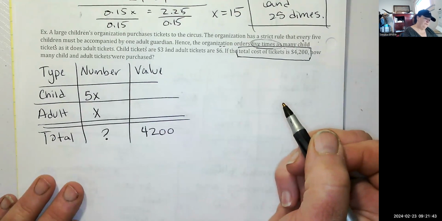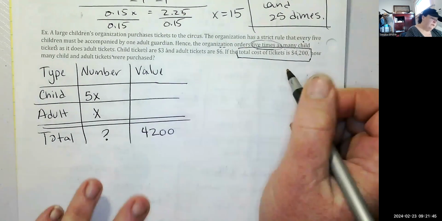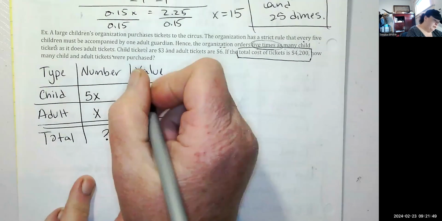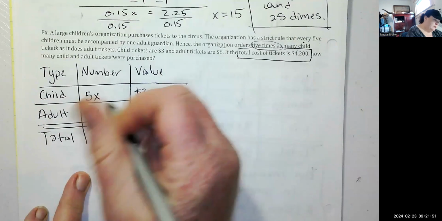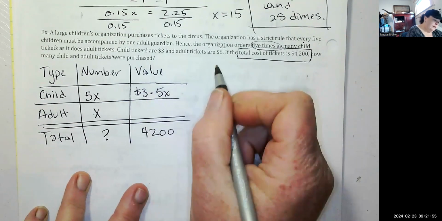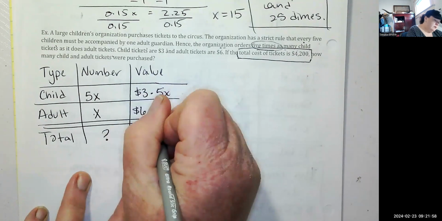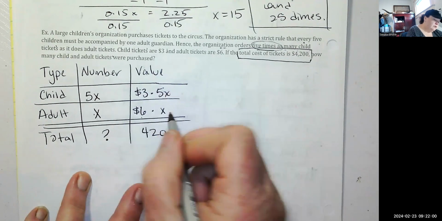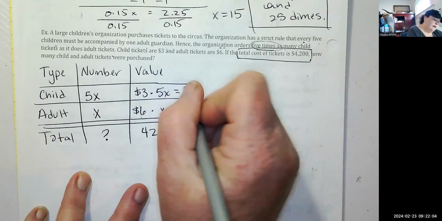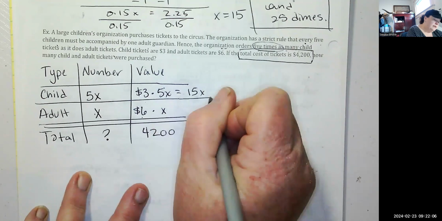Okay. The value, they say the children's tickets are $3. So that would be $3 times the 5X. And then the adult tickets are $6. So we're going to have $6 times X. Well, that's 15X. And that's 6X.